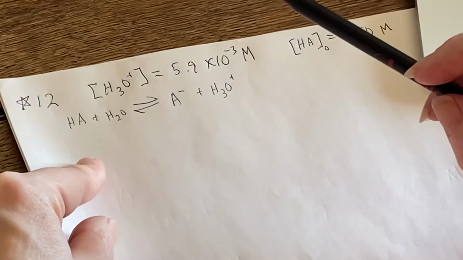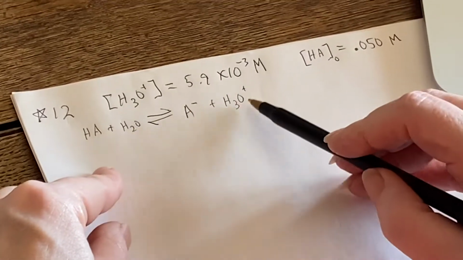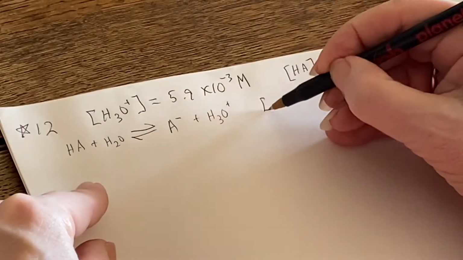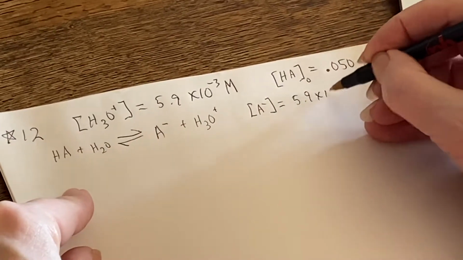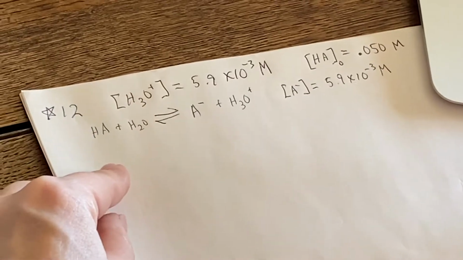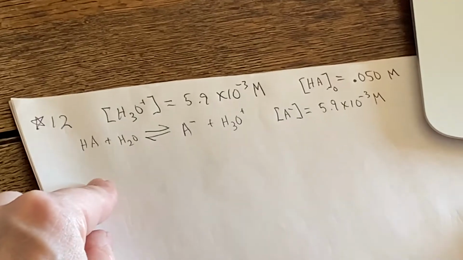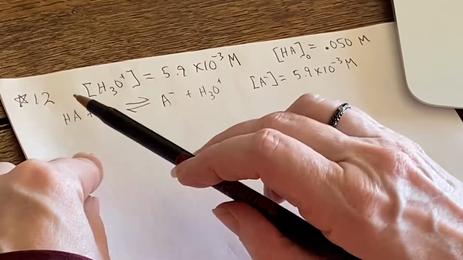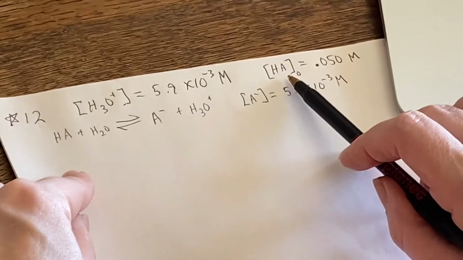So if that's true, every time one of these falls apart, I'm making one of these and one of these, then I should also be using this same number for the anion concentration. That means the easiest thing for me to do next is find out the Ka. If I'm doing the Ka, I need to have the actual concentration of HA at equilibrium, not this original one.